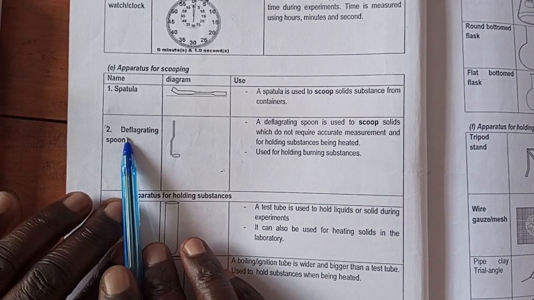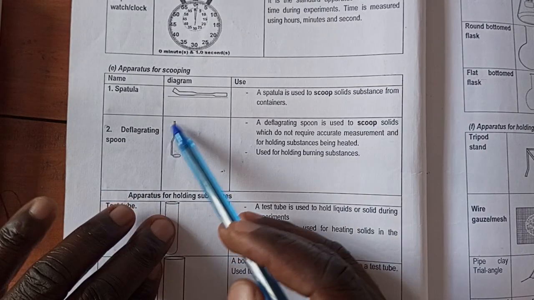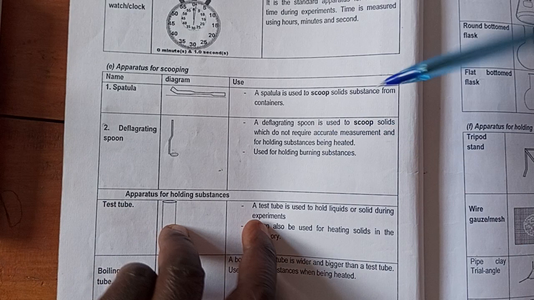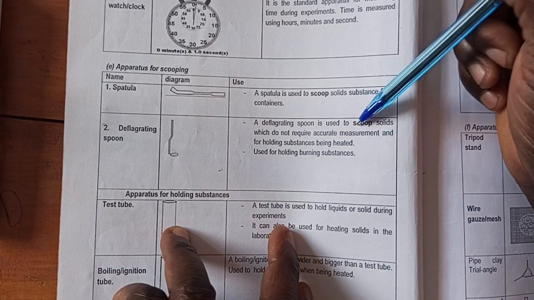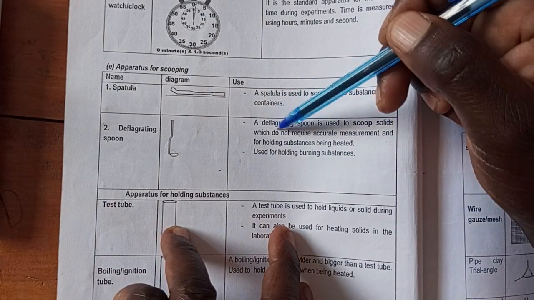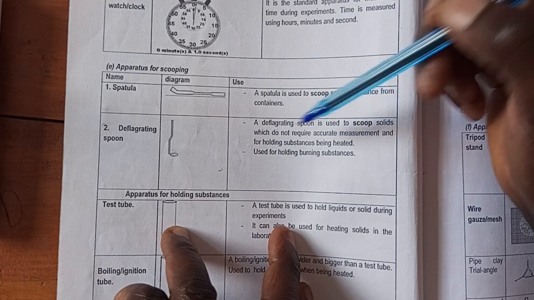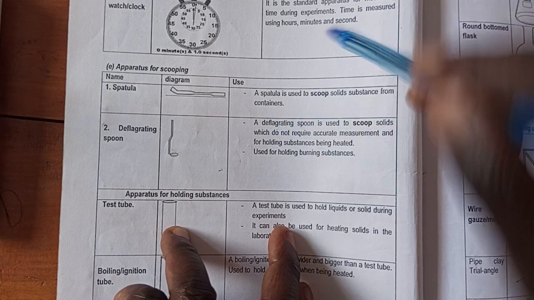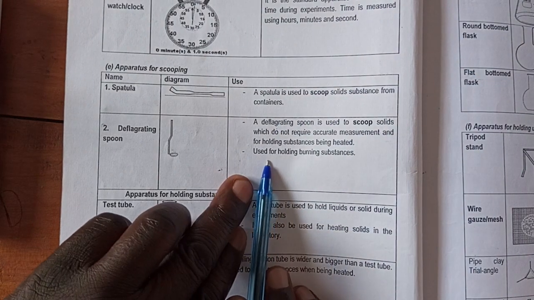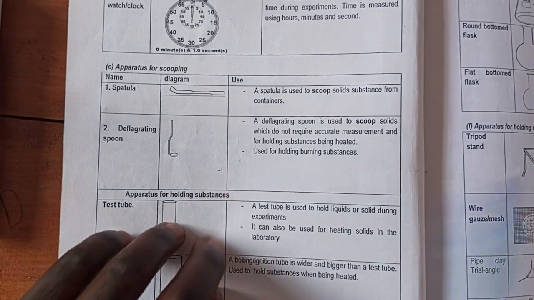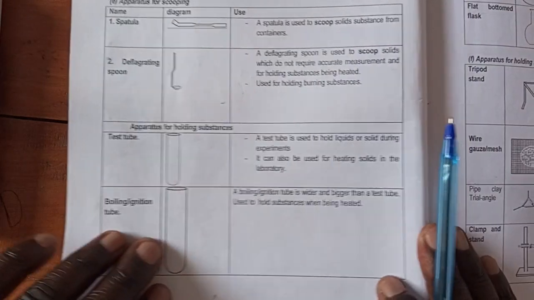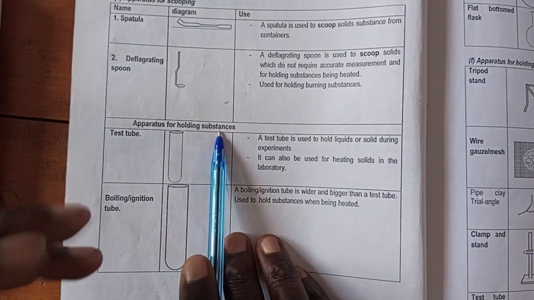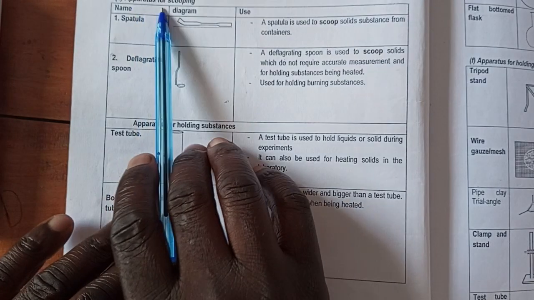We have the deflagrating spoon. It appears like this one, and it is used to scoop solids which do not require accurate measurement and for holding substances being heated. It can also be used for holding burning substances. These are the apparatus for scooping.